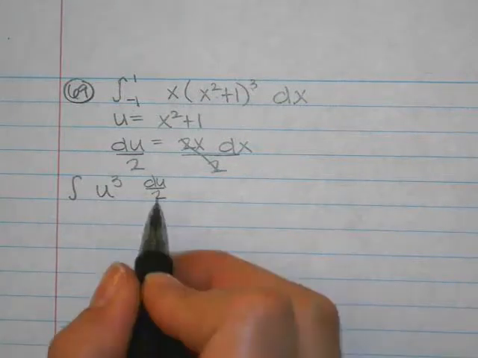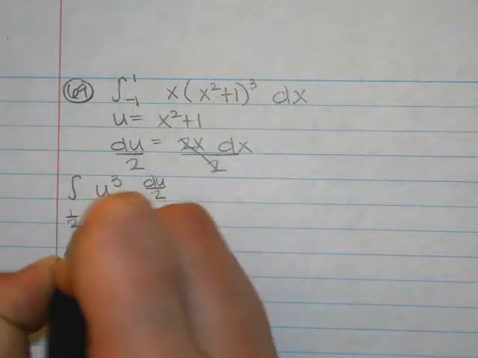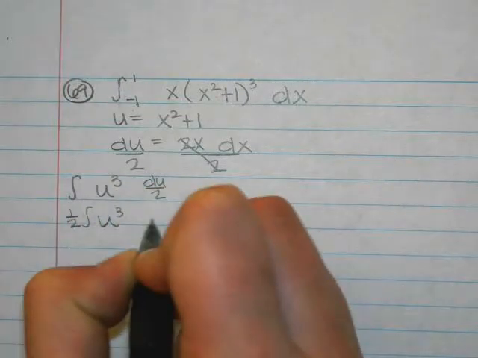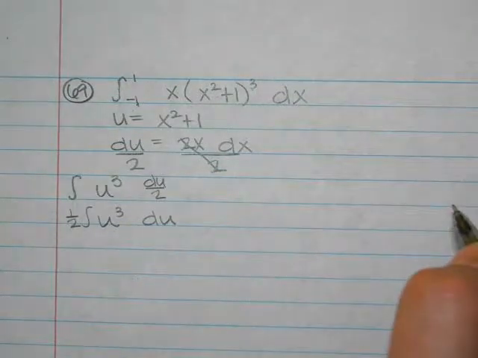And then I'm going to go ahead and pull out that 1/2 just like normal. So 1/2 u to the third du. And so the actual integral part of it is ready to go.